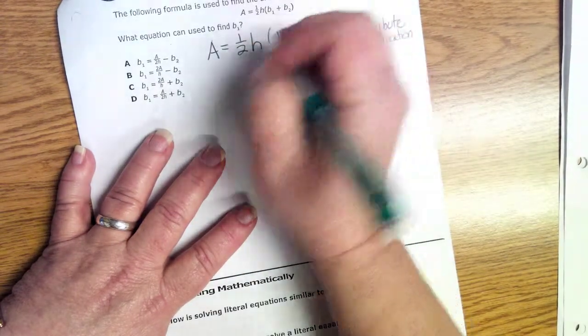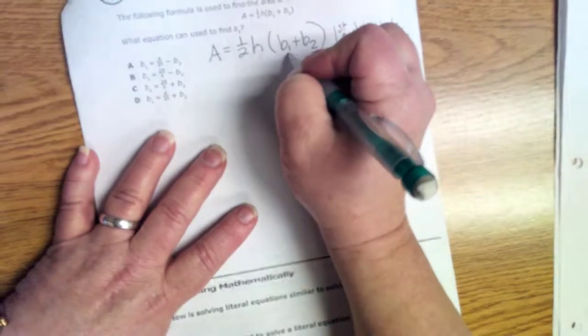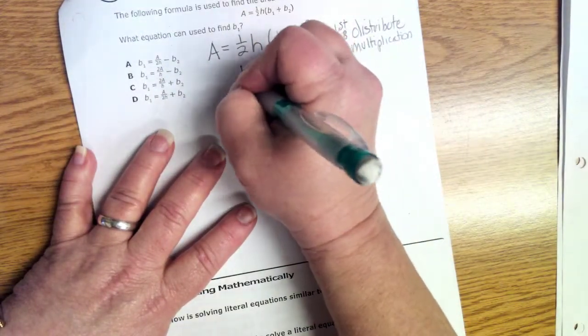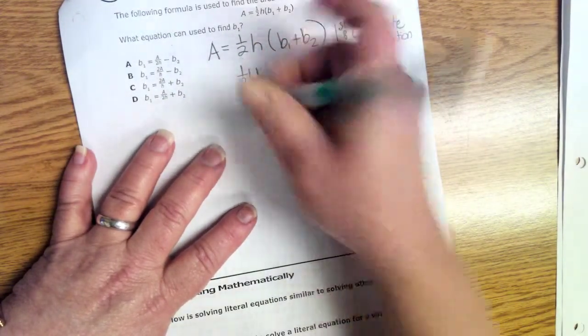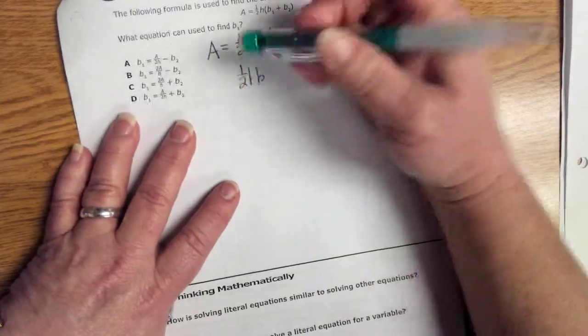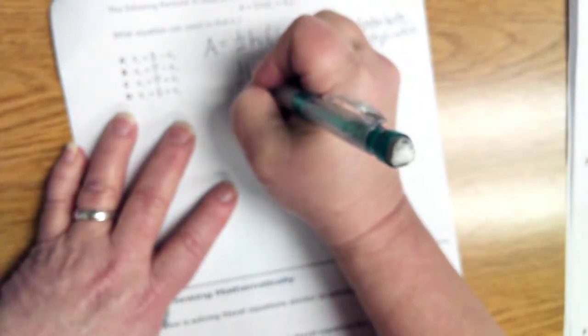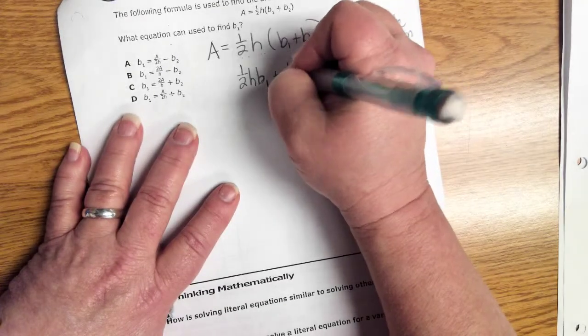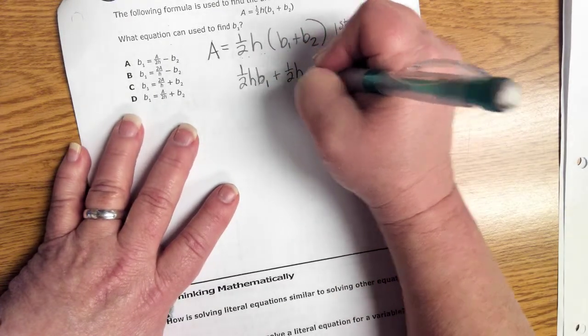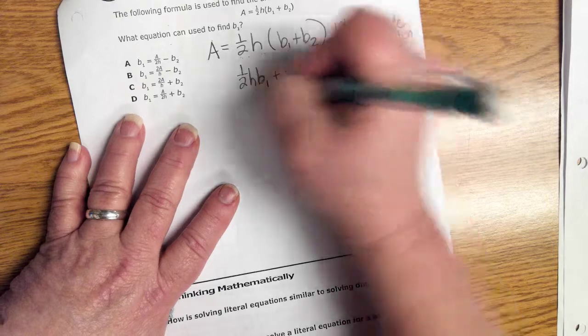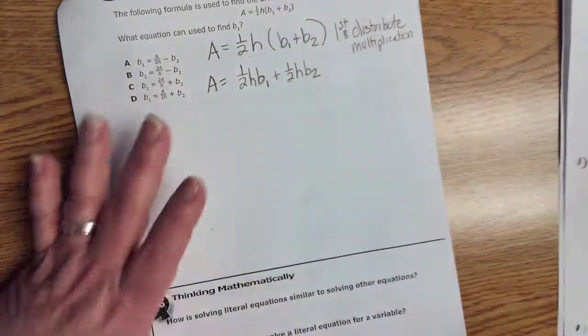So I'm going to take 1/2 H times B1, and I'm going to get 1/2 H, sorry, that's an H. I don't want it to look like a B. H B1 plus, I'm going to take 1/2 H and multiply it by B2, 1/2 H B2, and I still have A equals.